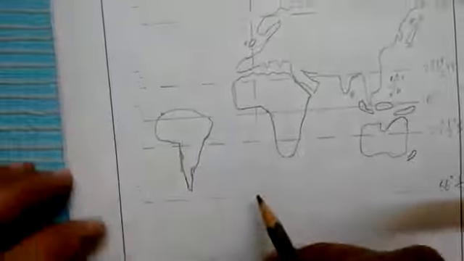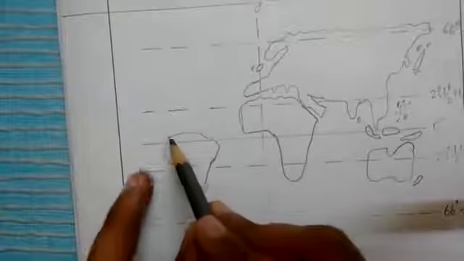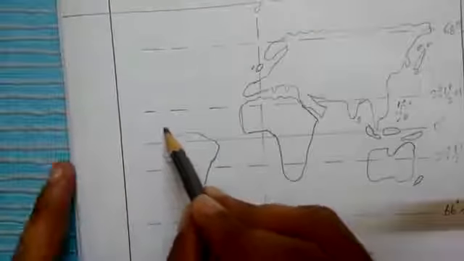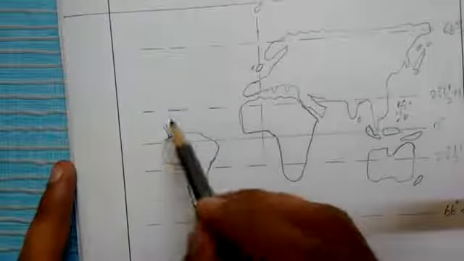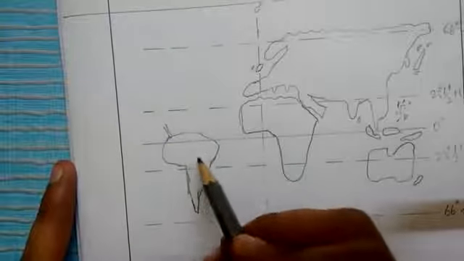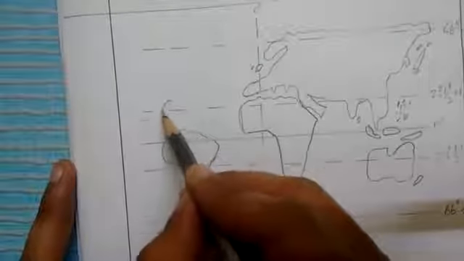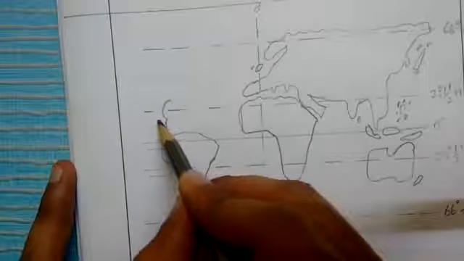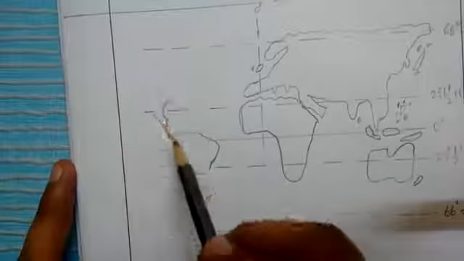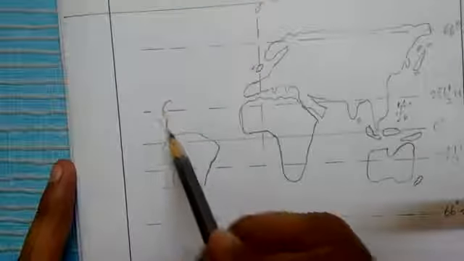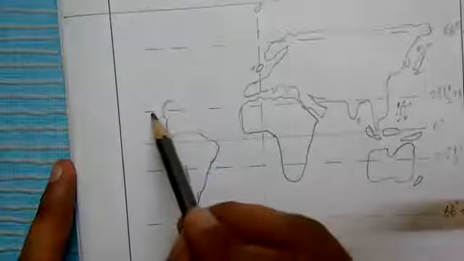So this is your Atlantic Ocean, and on this tip of South America, just draw a line like that, which will match the North America with the South America. Just draw it here, match it, and this is your joining between North America and South America.